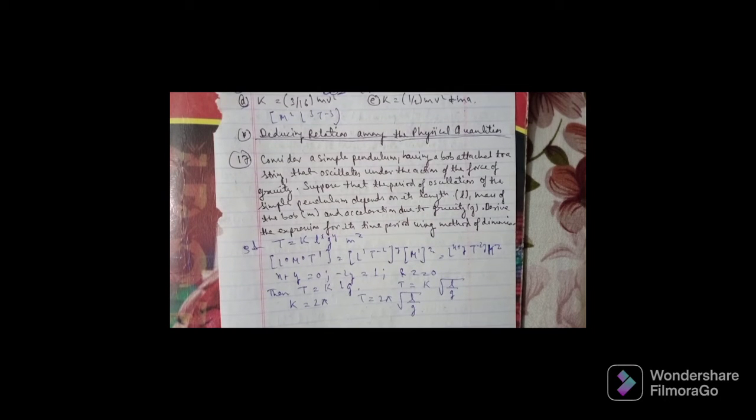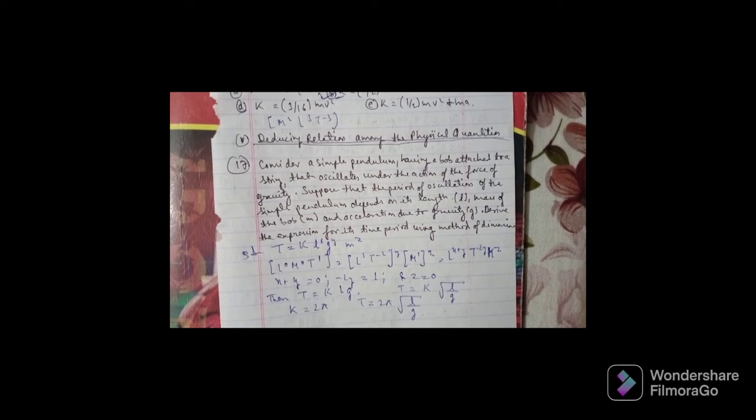So in the same way, this dimensional analysis is very useful in deducing the relation among interdependent physical quantities, but the dimensionless constants in the physical quantities cannot be obtained by this method.